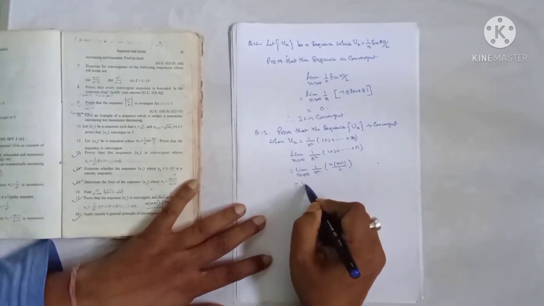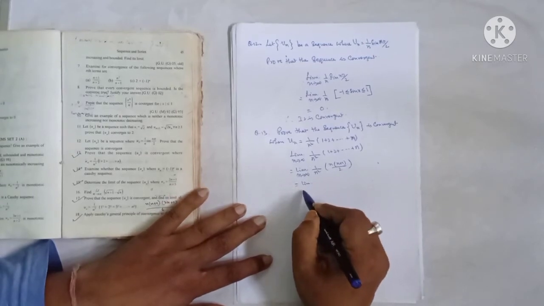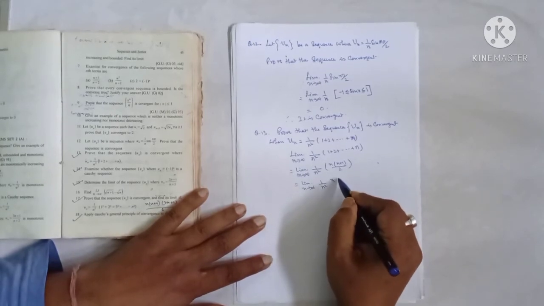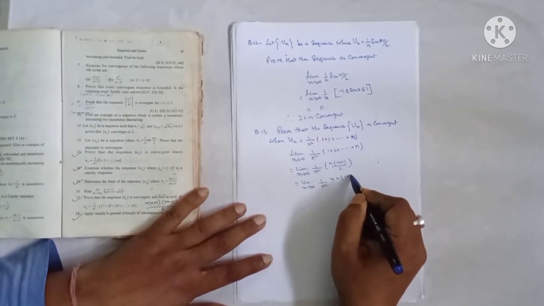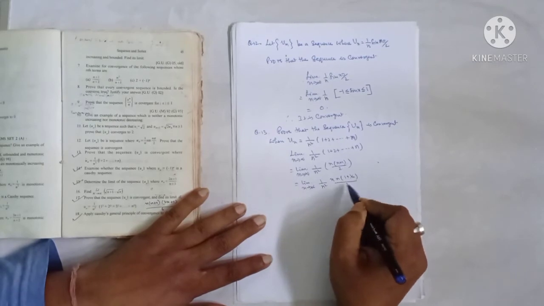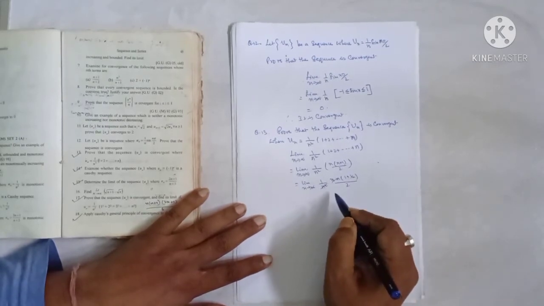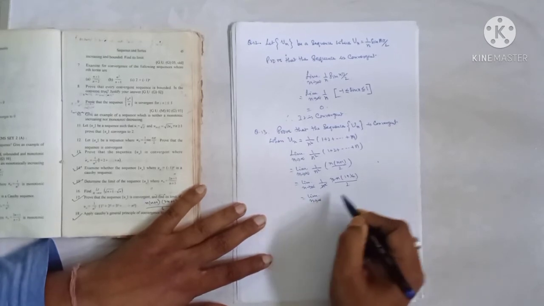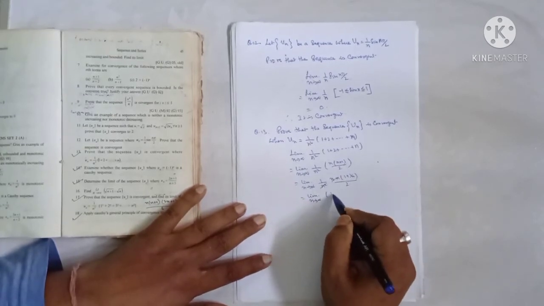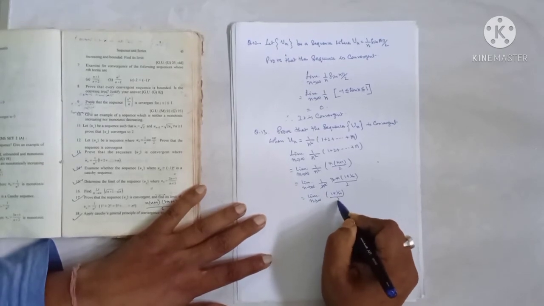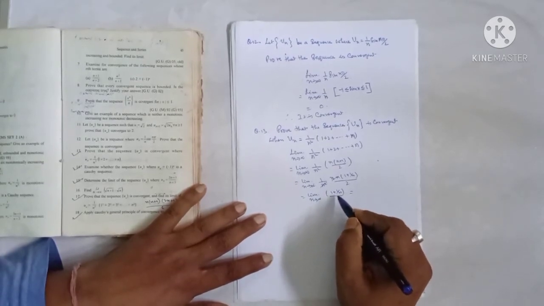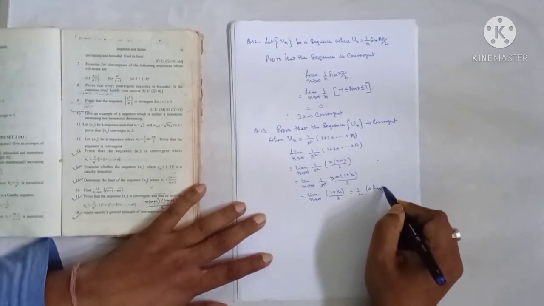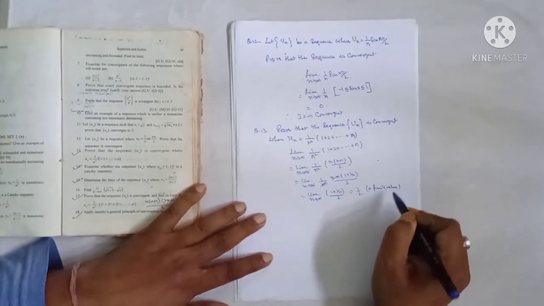So here the limit as n tends to infinity of 1 by n square, n common, 1 plus 1 by n, by 2. This cancels out, so this will be the limit as n tends to infinity of 1 plus 1 by n, by 2. So this is 1 by 2, a finite value. So this is convergent.